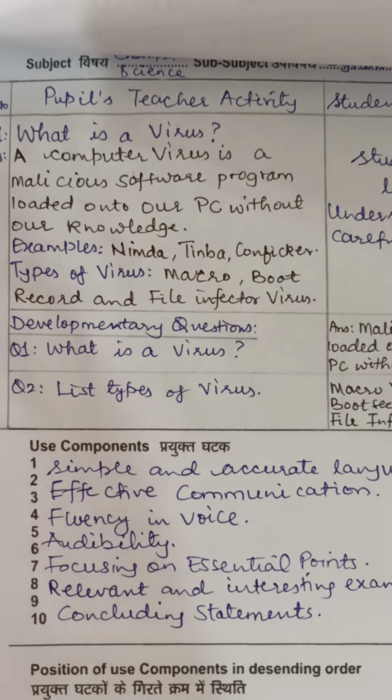And then we have types. We have the macrovirus, the boot sector record virus, the file infector virus. We ask these questions to the kids as well to get our response. And in our teaching aid, we can draw different kinds of viruses here in order to explain it to the students. And then these are the objectives that are used in the explanatory skill.